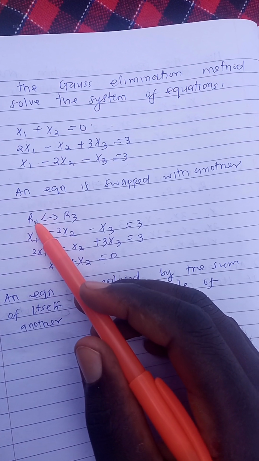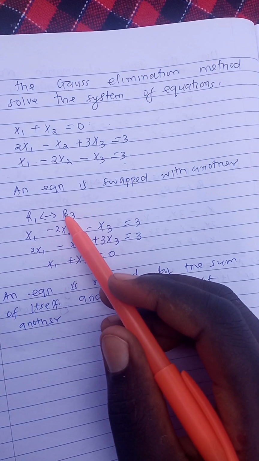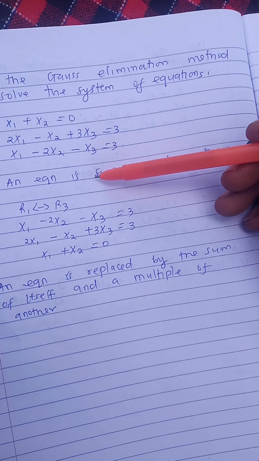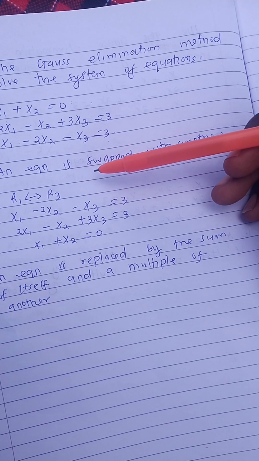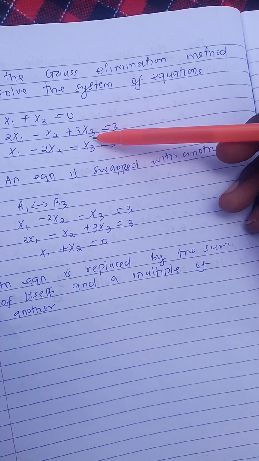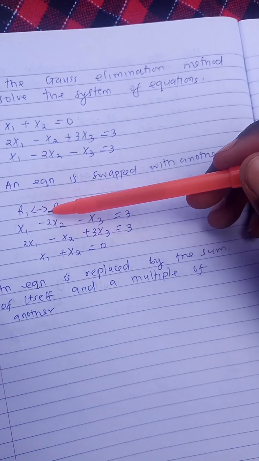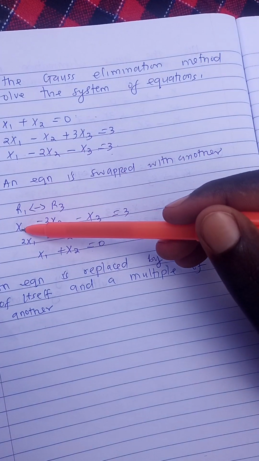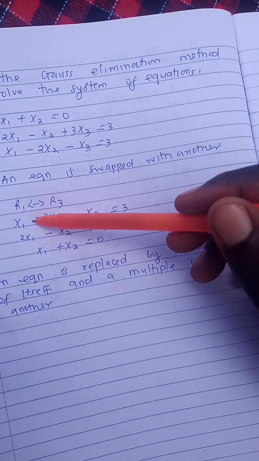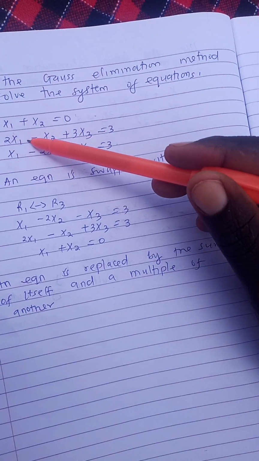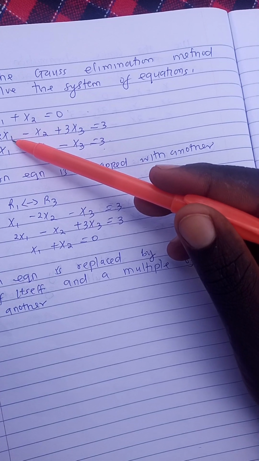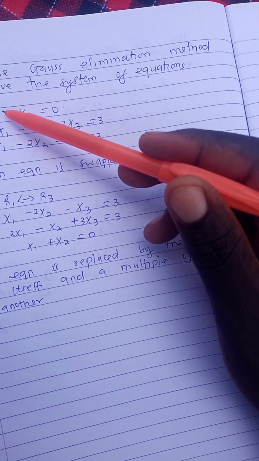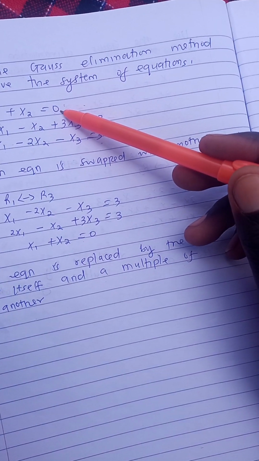That is, swapping row 1 and row 3. So, I have said that swapping means interchanging the position of the equations. If I swap row 1 and row 3, that means I will have my row 1 as x1 minus 2x2 minus x3, as you can see here. Row 2 remains. We have not interfered with row 2. It remains the way it is. Then we have row 3 being x1 plus x2 is equal to 0.